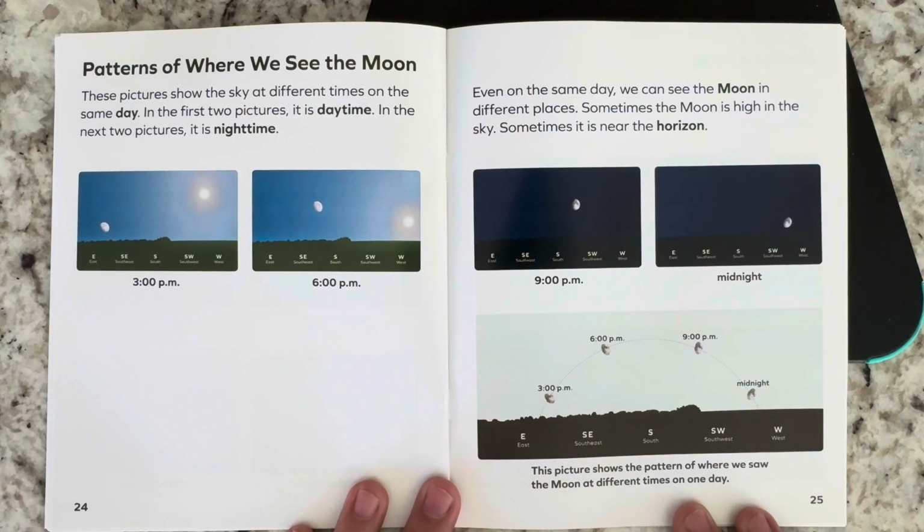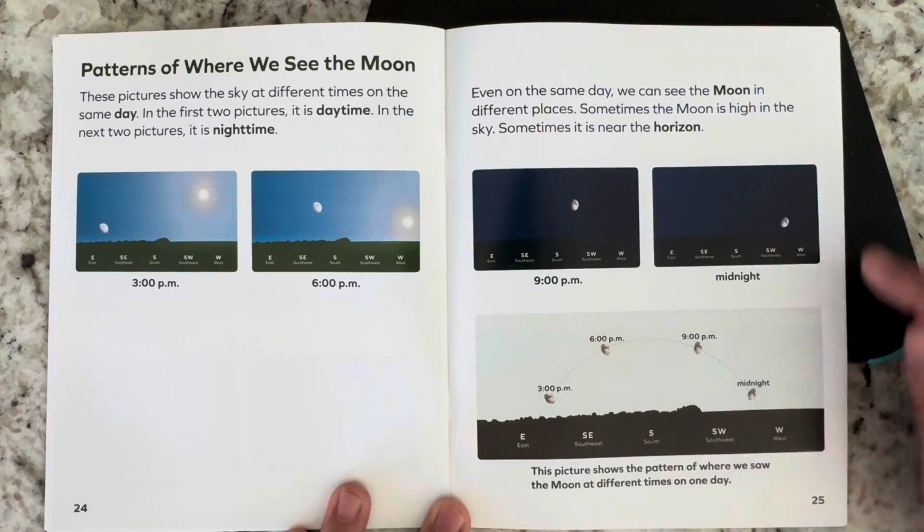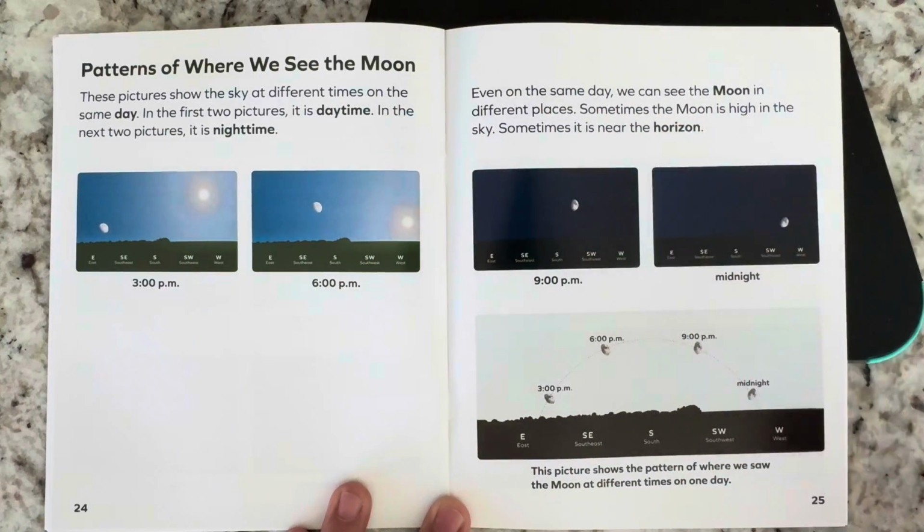Patterns of where we see the moon. These pictures show the sky at different times on the same day. In the first two pictures, it is daytime. In the next two pictures, it is nighttime. Even on the same day, we can see the moon in different places. Sometimes the moon is high in the sky, sometimes it is near the horizon. So here it's a lot lower than it is right here.